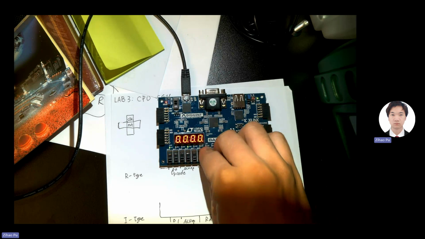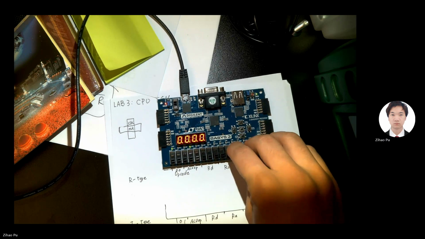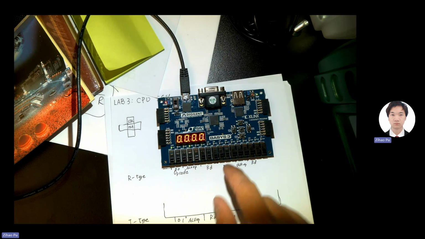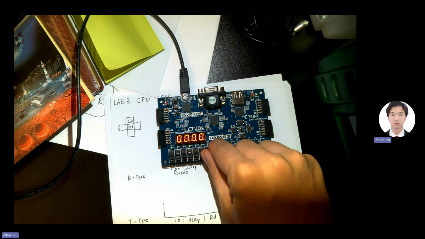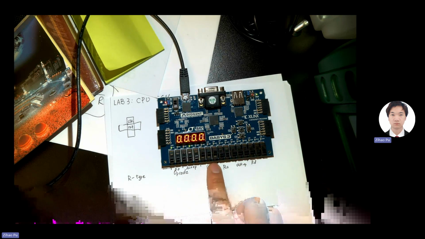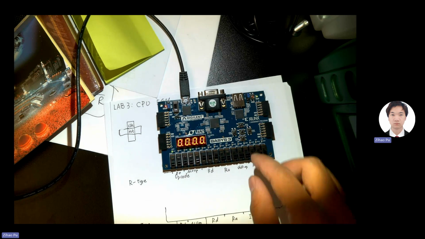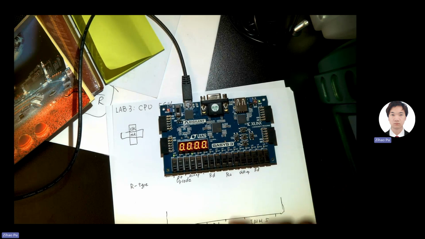For example, I want to execute shift left R0 to R7. So I keep the opcode to be add, and for RD, which is the destination register, I give it 111, which means R7. For RA, I'm just leaving it to be R7 because R7 is 0 by now.